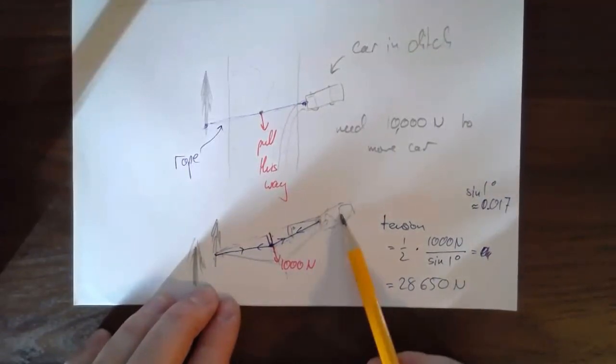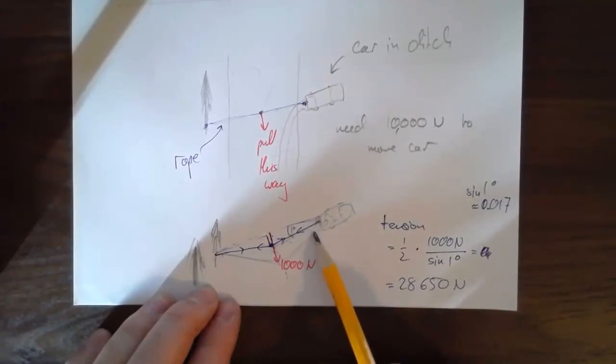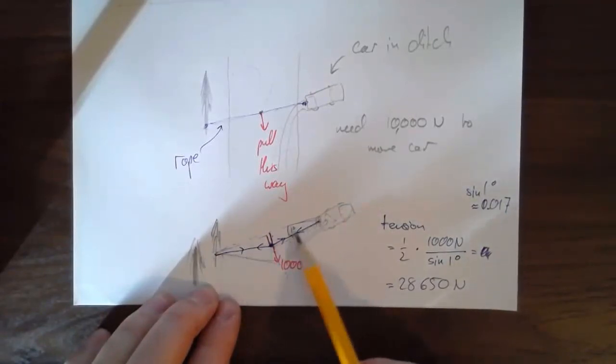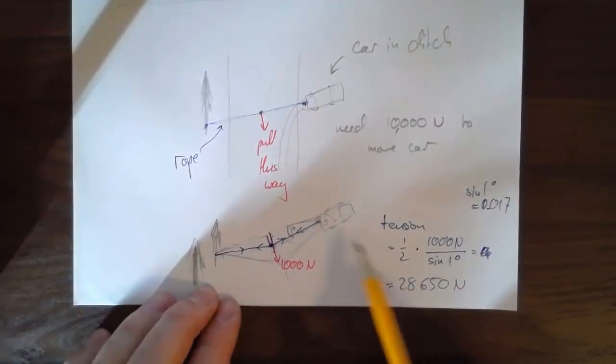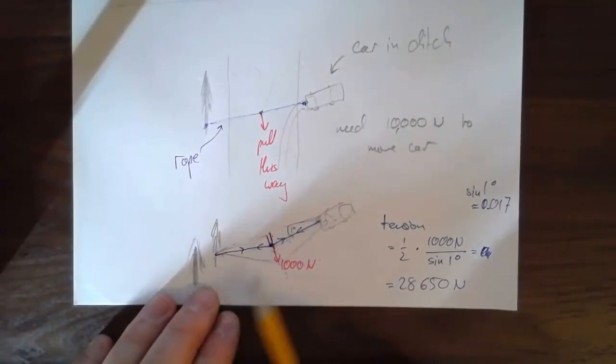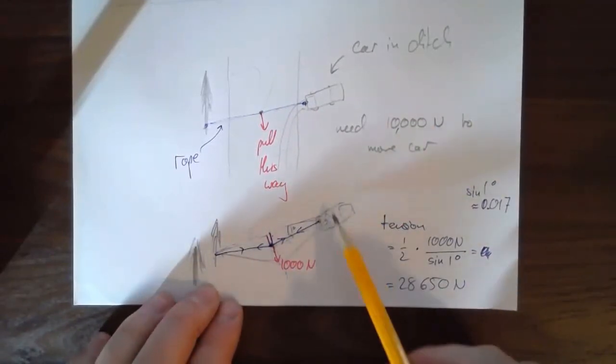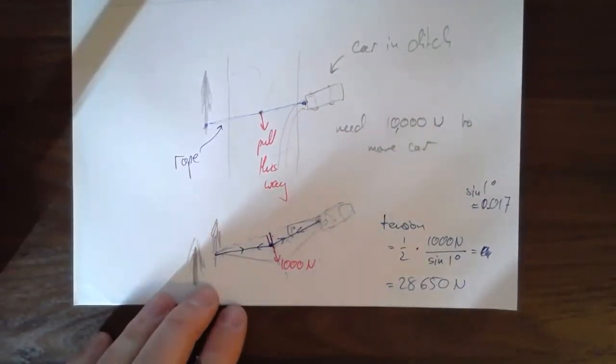But you've moved your car a little bit. That's a good start. And once you've moved it a couple of centimeters, now the rope is no longer straight. You've lost this great number. It's now a smaller factor. Well, you can just tighten your rope again and repeat until your car is no longer in the ditch.